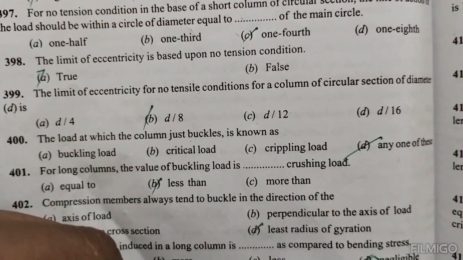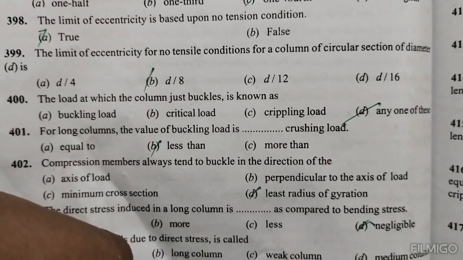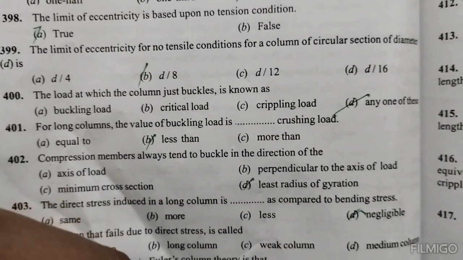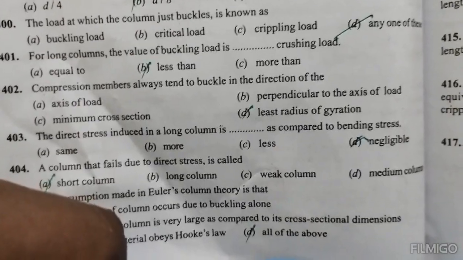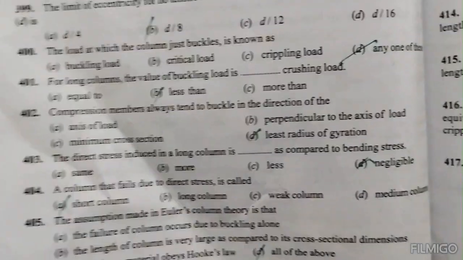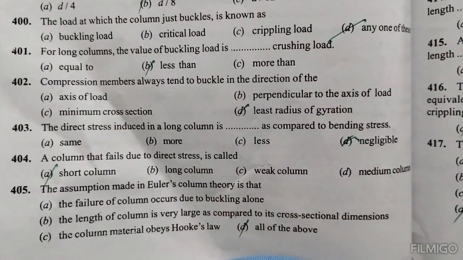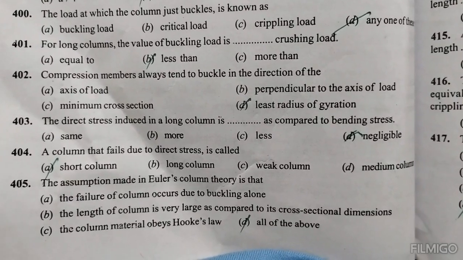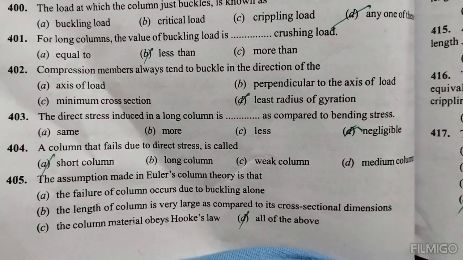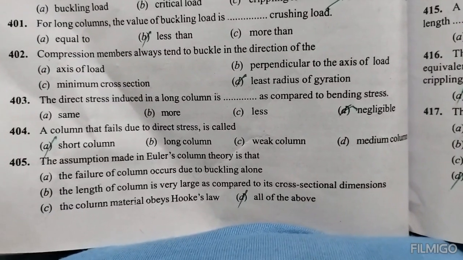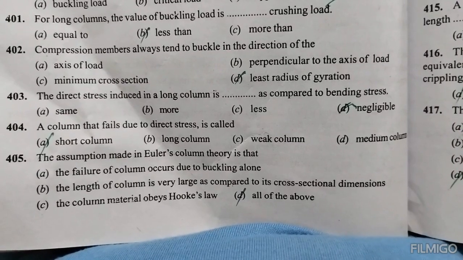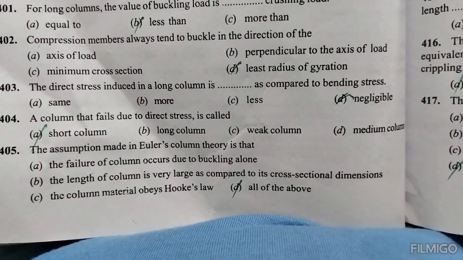The load at which a column just buckles is known as any one of these. For a long column, the buckling load is less than the crushing load. Compression members always tend to buckle in the direction of the least radius of gyration. The direct stress induced in a long column compared to the bending stress is negligible. A column that fails due to direct stress is called a short column. The assumptions made in Euler's column theory are all of the above.